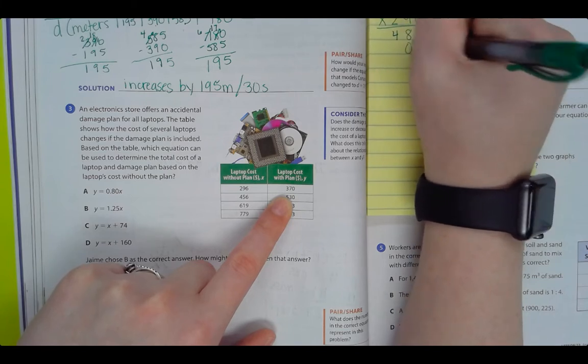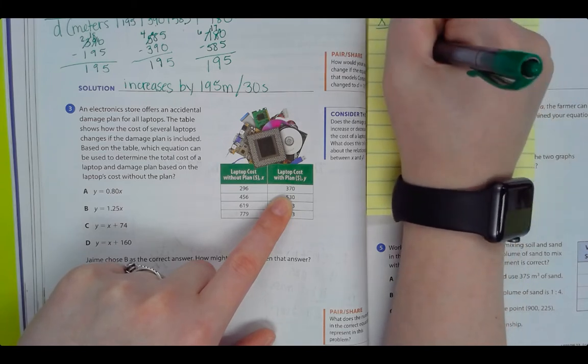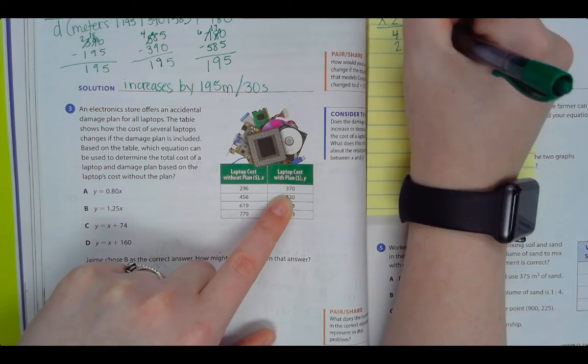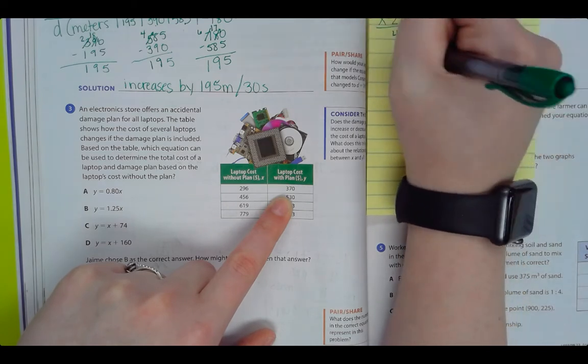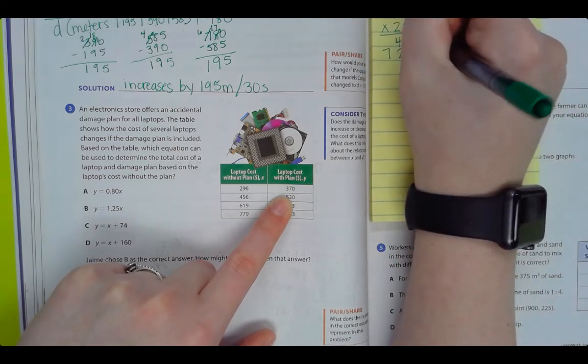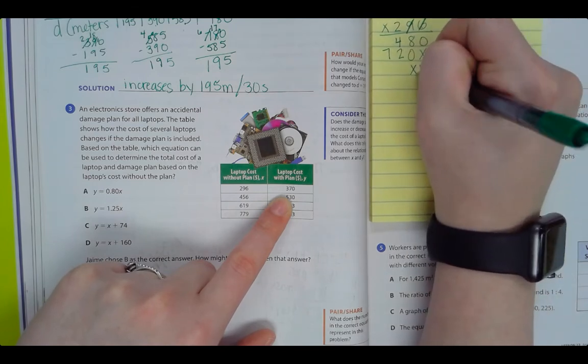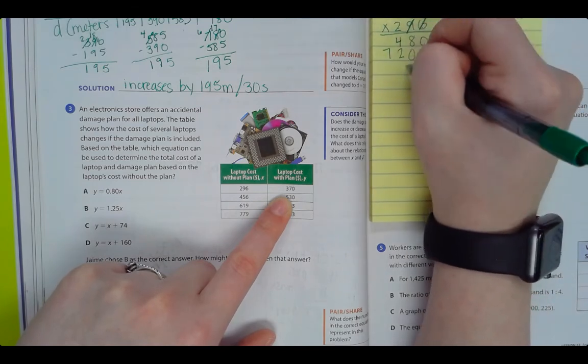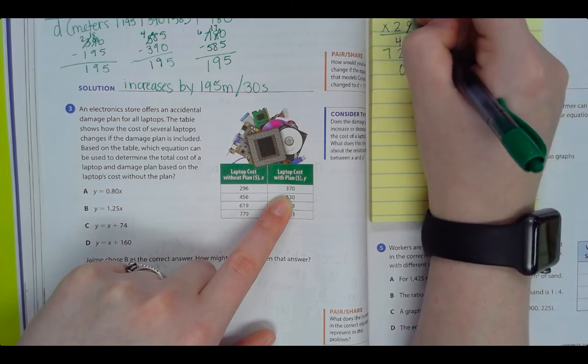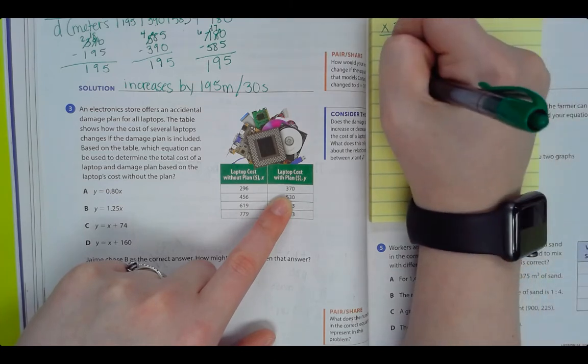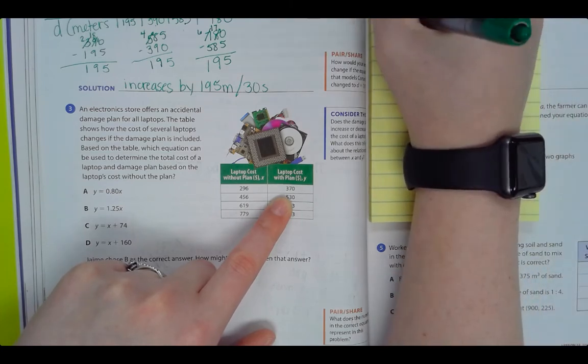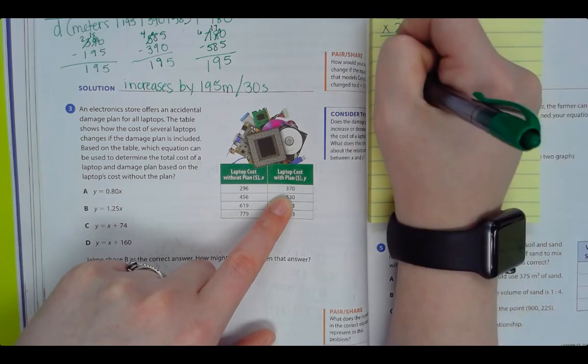9 times 0 is 0. 9 times 8 is 72. Keep my 2, carry my 7. 9 times 0 is 0, plus 7 is still 7. All right, got to move over to where I'm lined up with the 2. 2 times 0 is 0. 2 times 8 is 16, so I keep my 6, carry my 1. 2 times 0 is 0, plus 1 is 1. I've got to add them together.